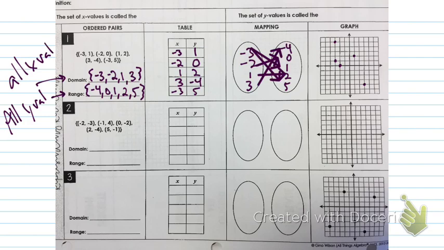So, domain, all possible x values. I got -2, -1, 0, 2, 5. In brackets. The range, all possible y values. I've got -4, -3, -2, -1 and 4.